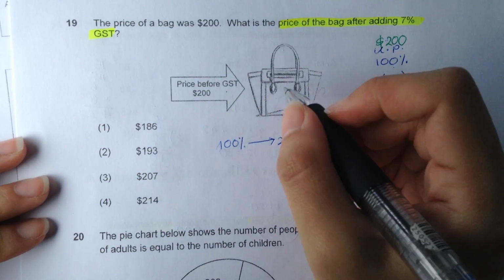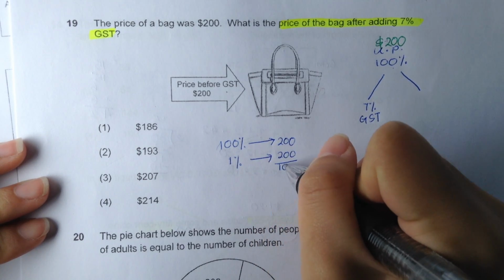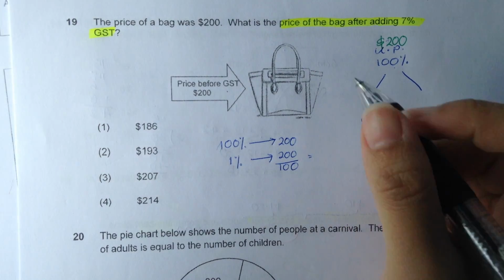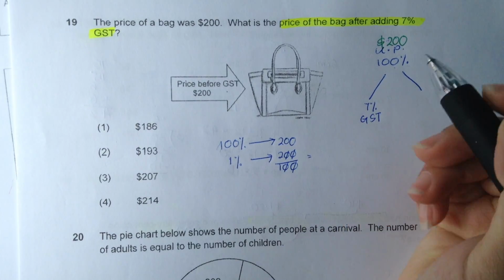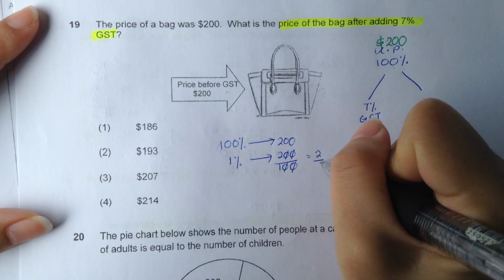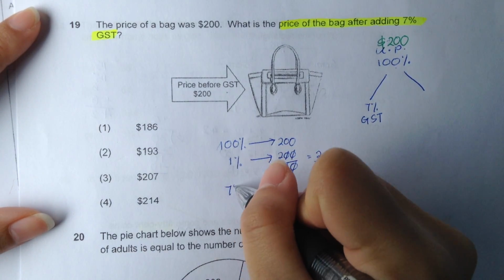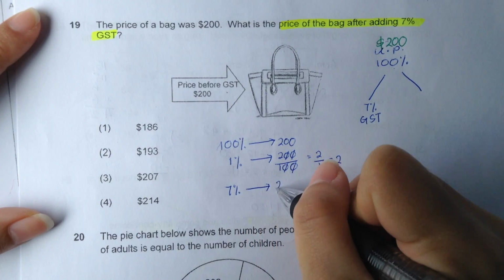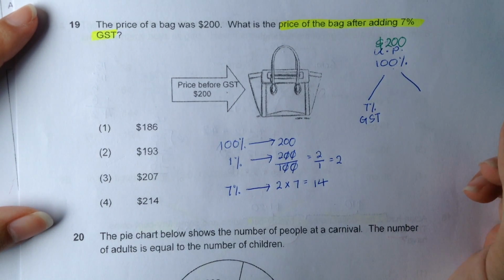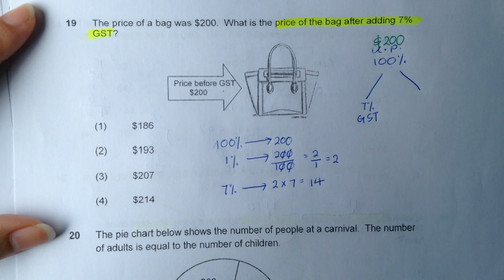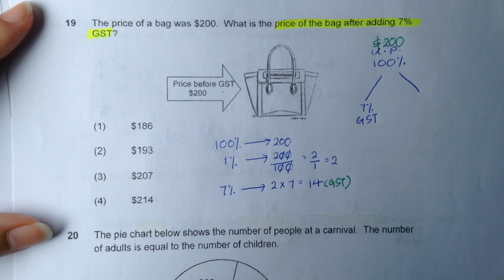Always find 1%. The number on the right divided by the number on the left. Top and bottom has a pair of 0 I can cancel. I get 2 over 1, which is 2. Let's find the 7% GST that you need to pay on top of the bag. So $14. You need to pay a GST which is $14. So this is GST only.